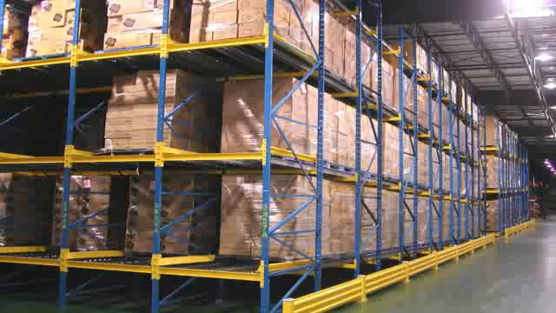This next rack is referred to as pallet flow rack. Pallet flow rack, carton flow rack, and pushback rack form a group of racks that are usually referred to as dynamic storage just because the products move within the rack and are not just sitting there.